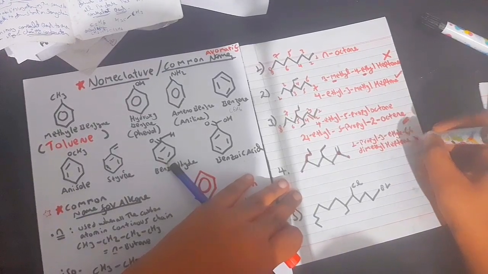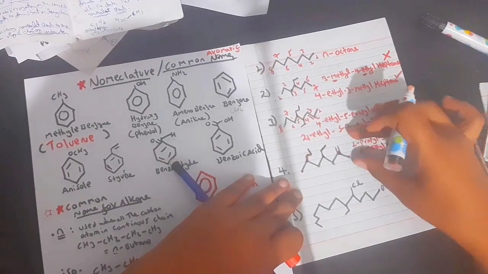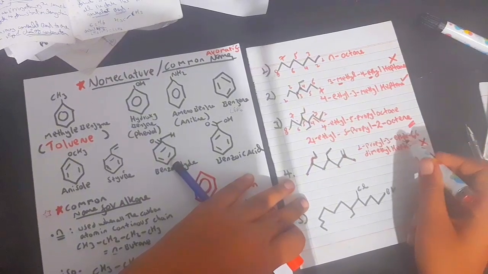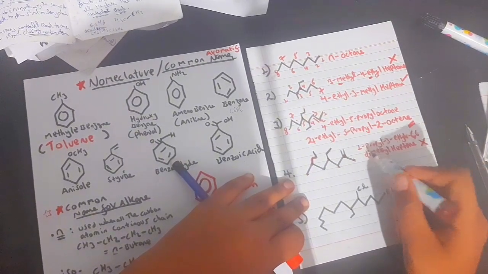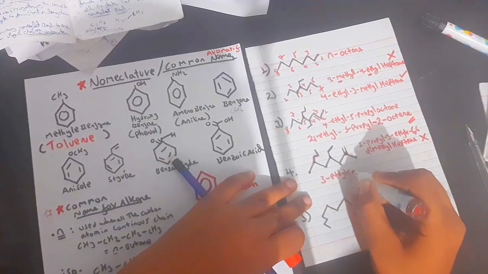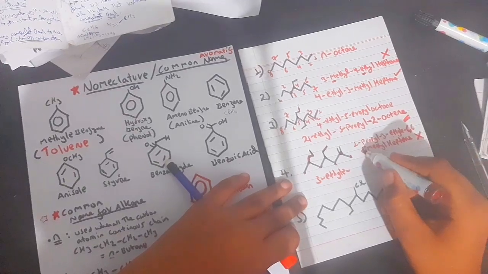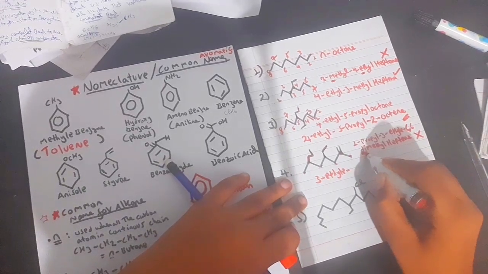But this is the incorrect structure because we're going to be following alphabetical order. So let's move on to this one. Let's order it. So it's going to be E comes before P, E comes before T. So it's going to be 3-ethyl. And then we're not going to be seeing the D actually. We're not going to be including the prefix in this case.